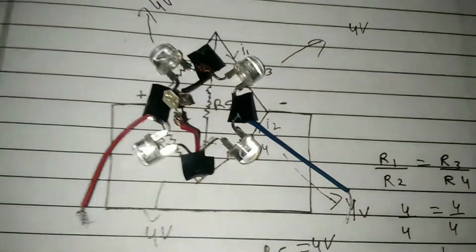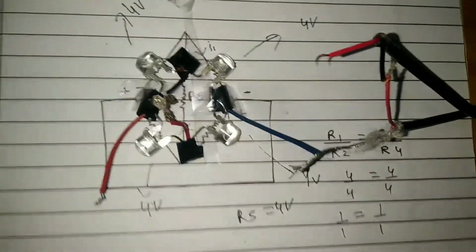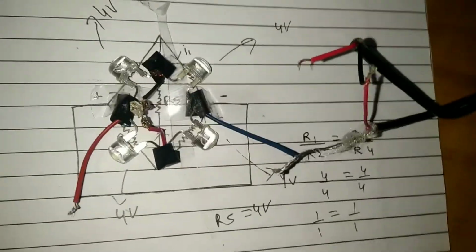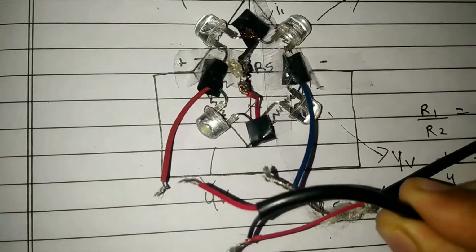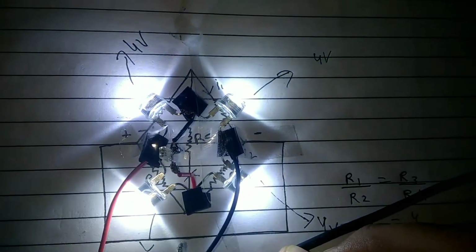Now we will give a power supply to our Wheatstone bridge and check whether it works properly or not. The red terminal is positive and the blue terminal is negative.